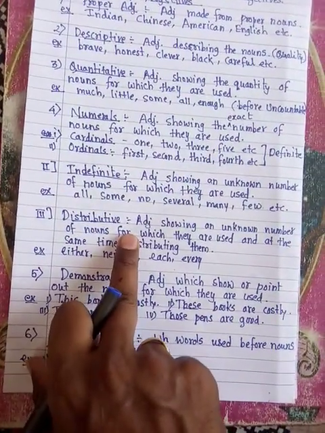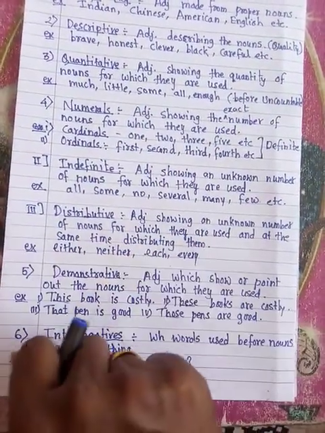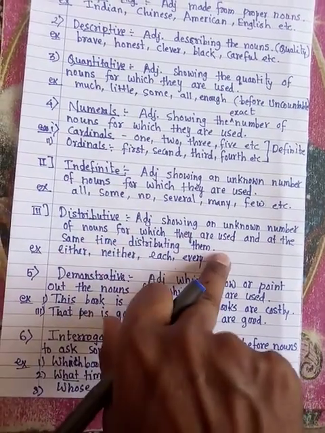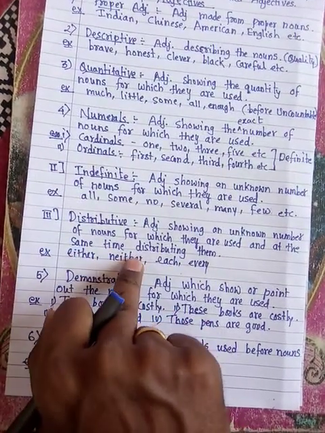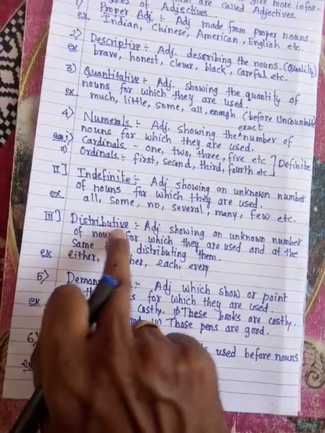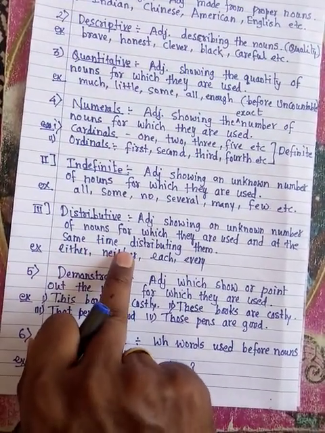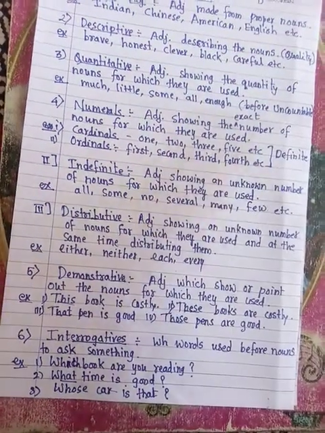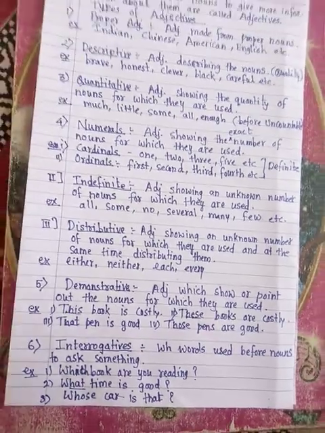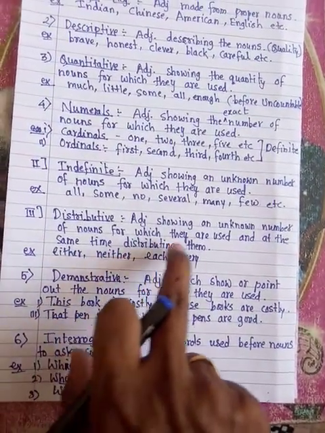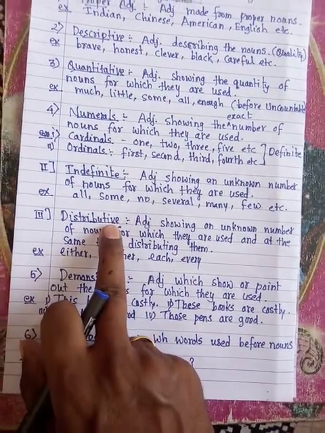Look at the next type, distributive. Distribute means what? To separate. So adjectives which show unknown number of nouns for which they are used, and at the same time distribute them. For example, either, neither, already you studied them as distributive pronouns, but if after either or neither or each, every, there is no noun placed after them, then they are pronouns, not adjectives. But when you see a noun immediately after them, then that is not a pronoun, that will be a distributive adjective.